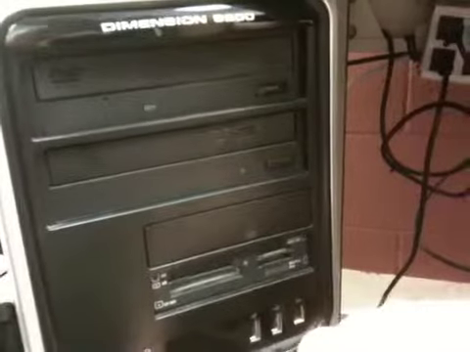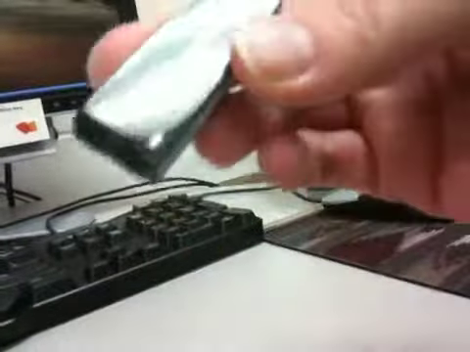On the front of the computer, we want to make sure that nothing's plugged into the headphone jack or microphone jack in the front. Such as this device here I'm holding, which is a USB adapter that goes to basically line input and line output jacks.